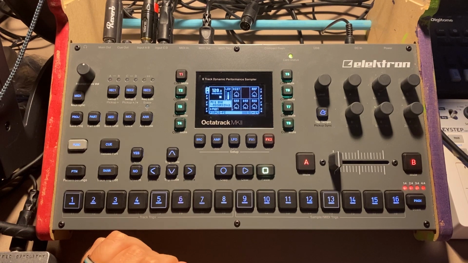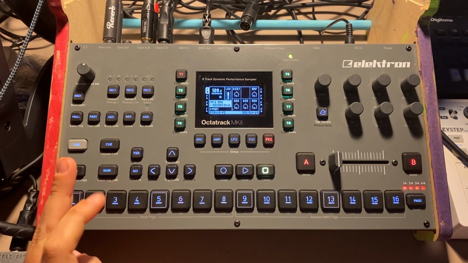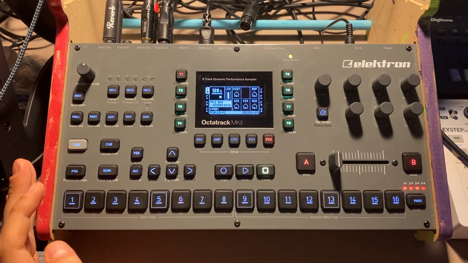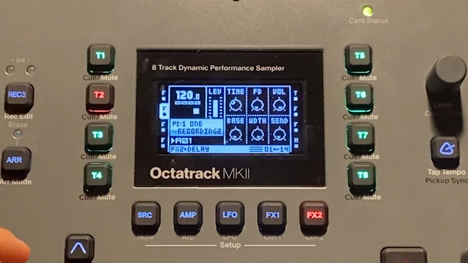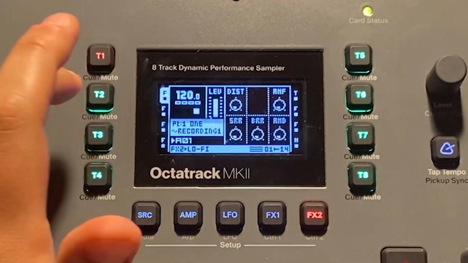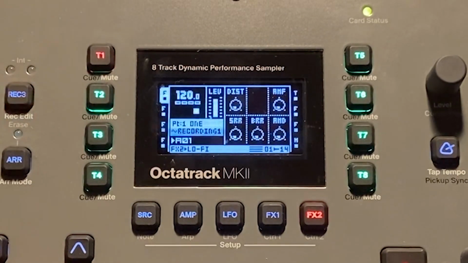So I have my tracks laid out in a pattern that is consistent to what I want to use every time I open this, which is track 1 and 2 are set to the default recording buffers. And the reason for that is I typically sample on tracks 1 and 2 and slice on tracks 1 and 2. And so I just like having easy access to that.